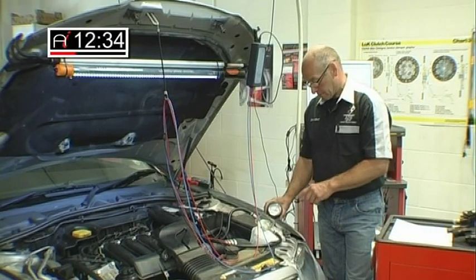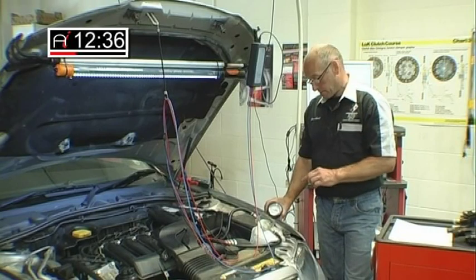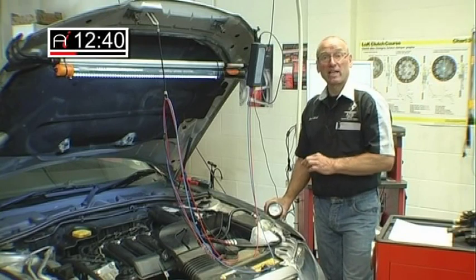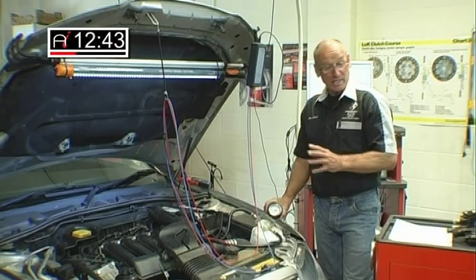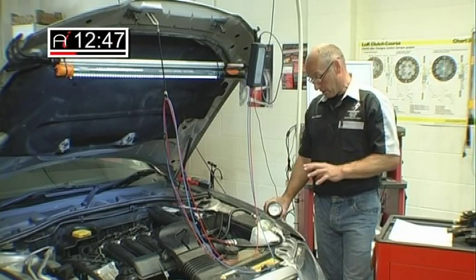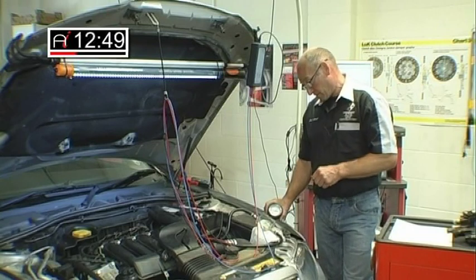So first of all, what I'd like to do is just do a static key-on test to have a look at the actual priming pressure. Now, I've got an assistant who's going to help me with the various tests we're doing with starting and running the vehicle. But for now, if you can kindly just turn the ignition on for me. A static test.